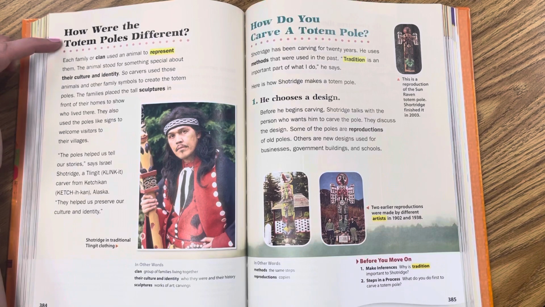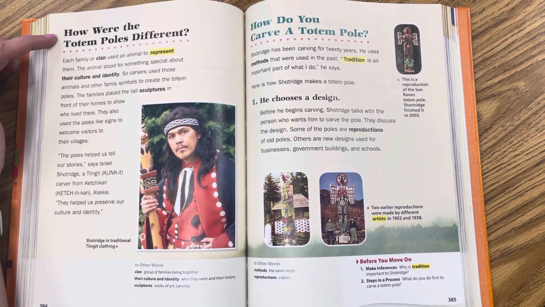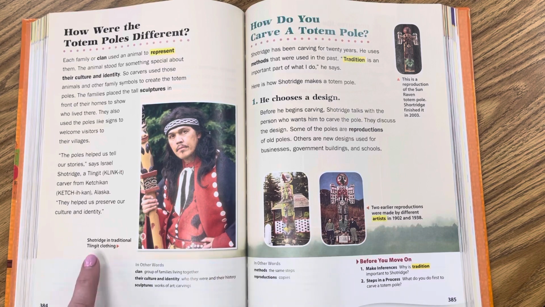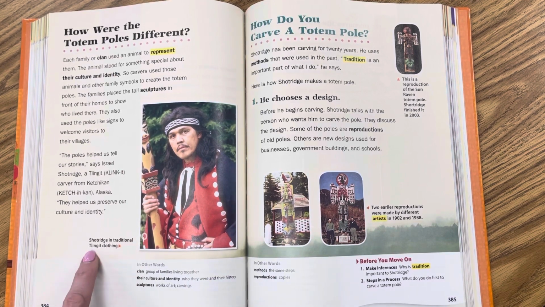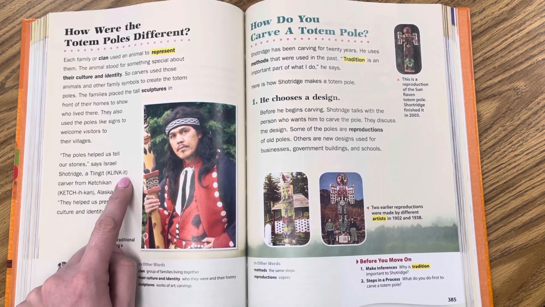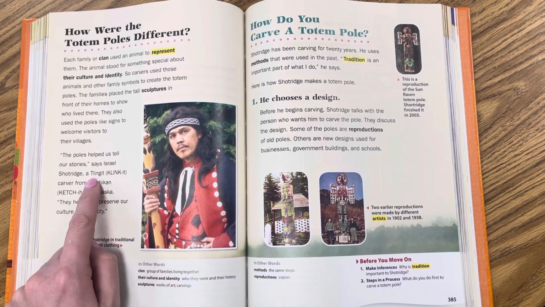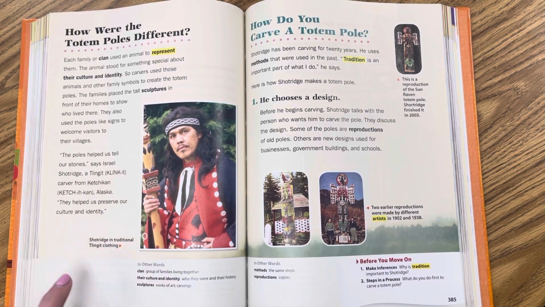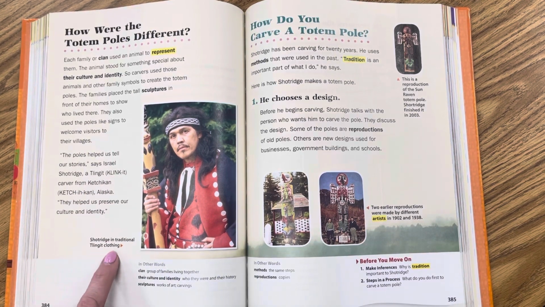Over here we have another subtitle or like a chapter heading. How were the totem poles different? So this is going to tell us about how they were different. Again, we have a photograph, Shot Ridge in traditional Tlingit clothing. I'm going to have to figure out how to say that word. I'm not quite sure how we pronounce that. Oh, "Klinkit" right here. That's another kind of like a text feature, right? It tells me how to pronounce that word. So Shot Ridge in traditional Tlingit clothing.